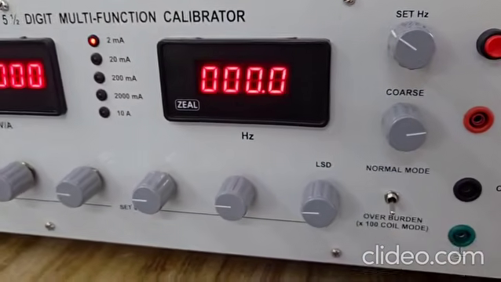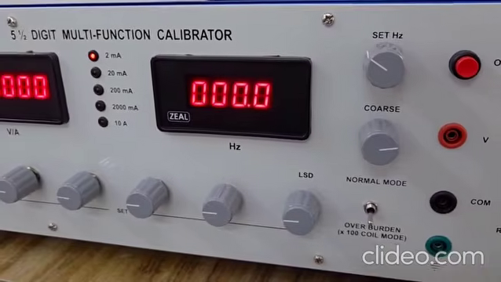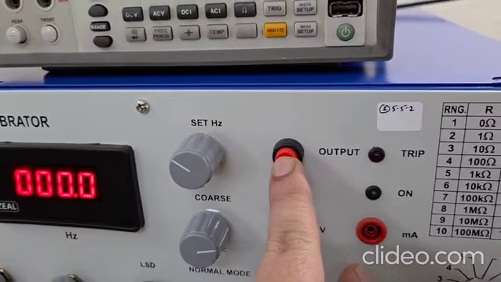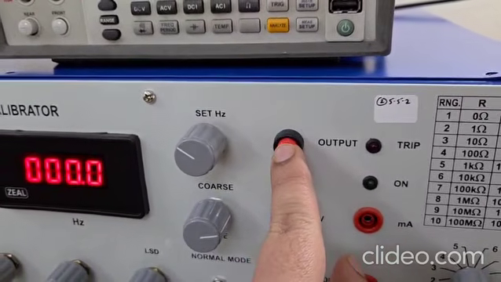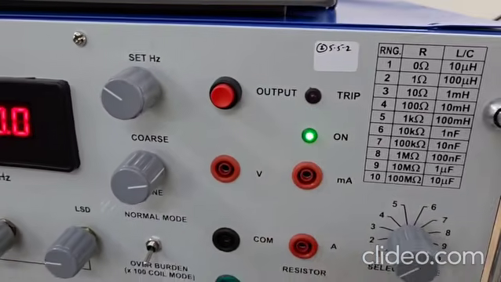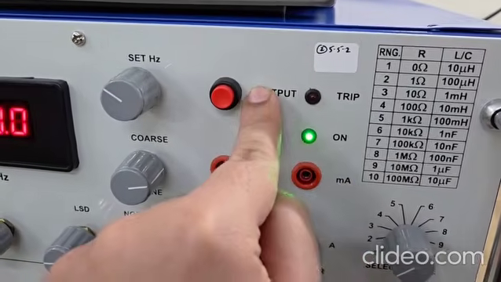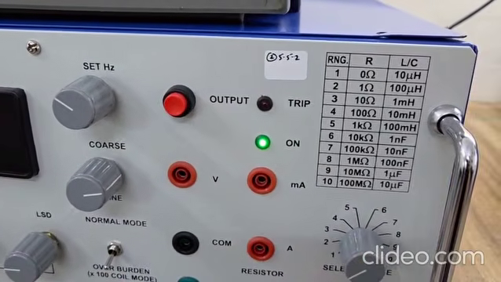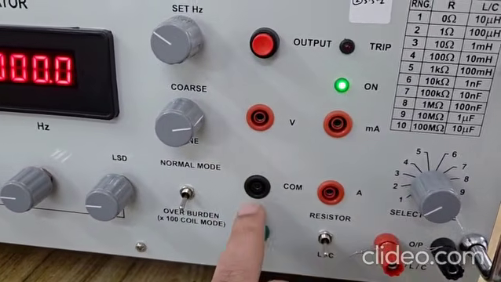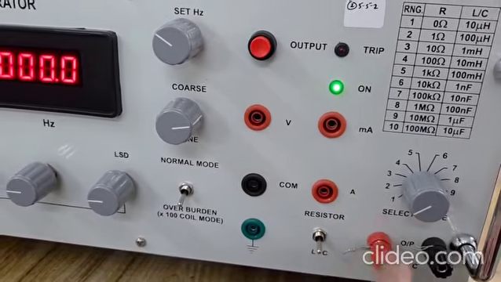Once I set the desired output which I require, we have provided an output on push button. When I push this, the output on LED will glow. This is output on. Output terminals for voltage, milliampere and ampere are provided.